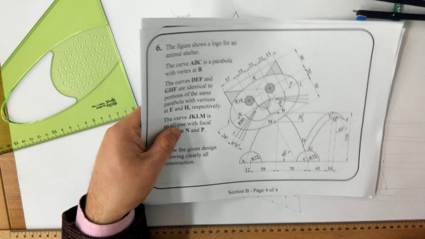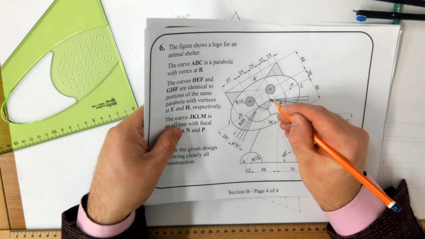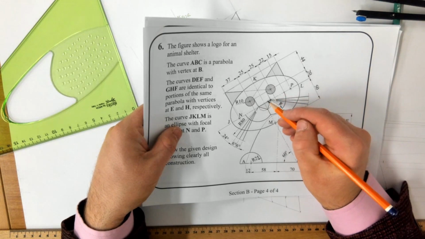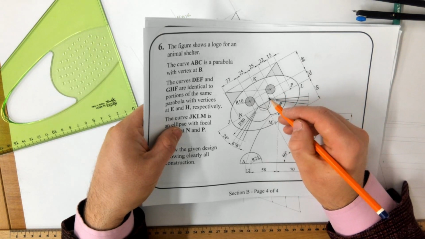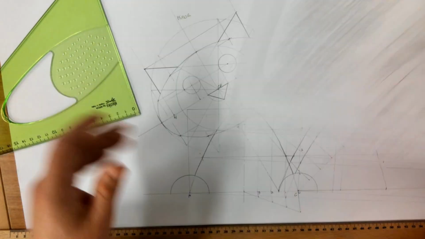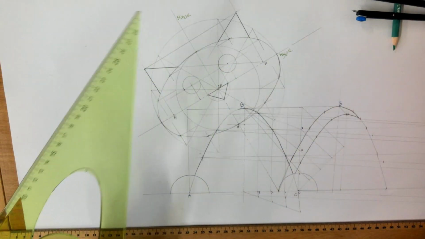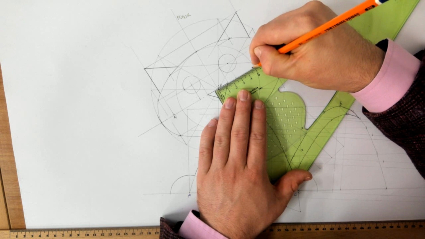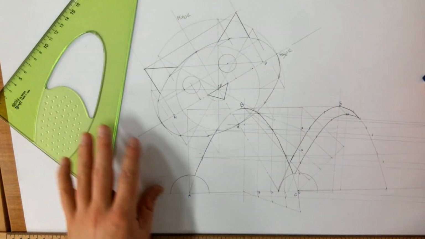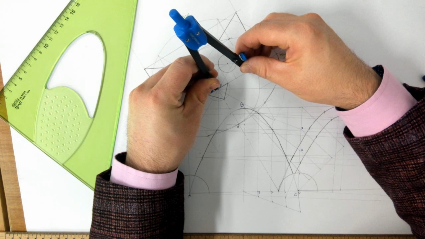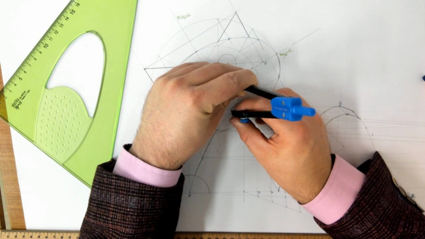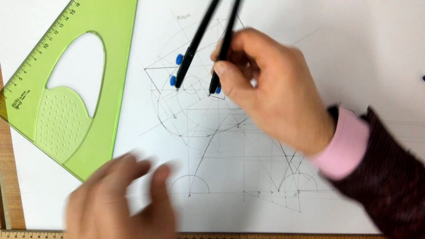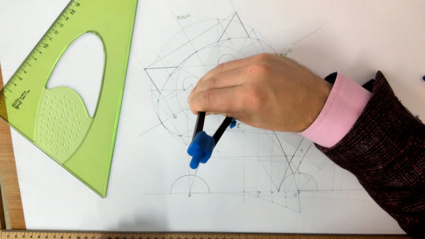Now, the mouth. Okay, so centre point is there at the triangle, and it's there. 25 and 22 is, sorry, not 57, 47. So 25 and 22 is 47. Get your compass here. So that's there. Radius 47. And you're doing it from both ends of the triangle.